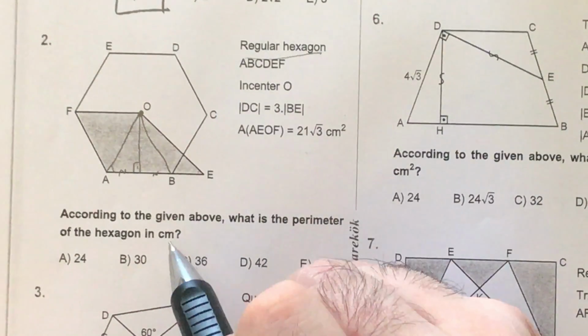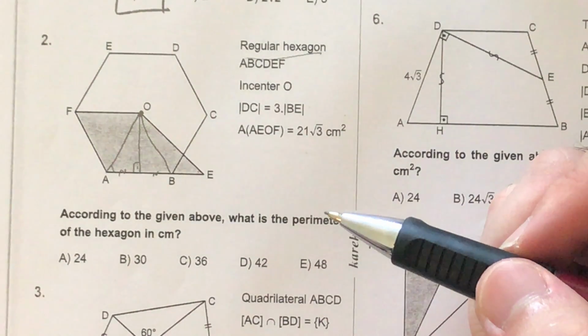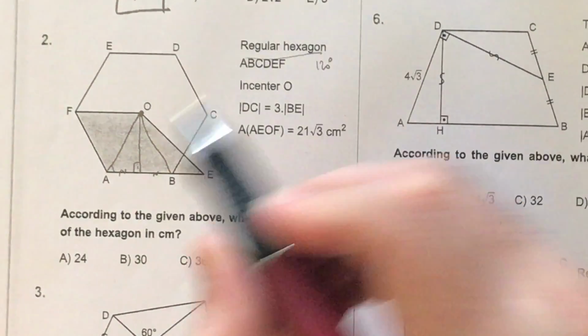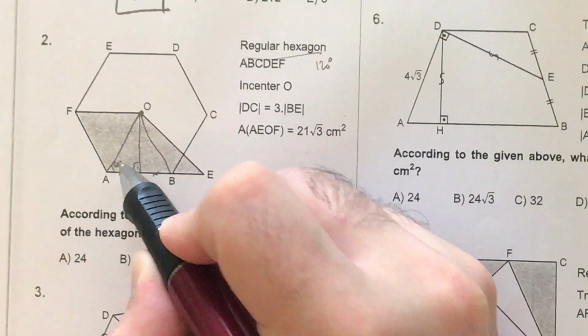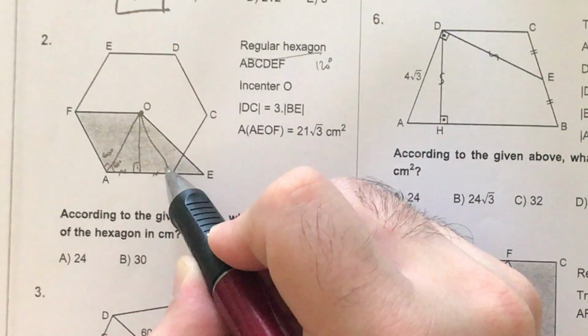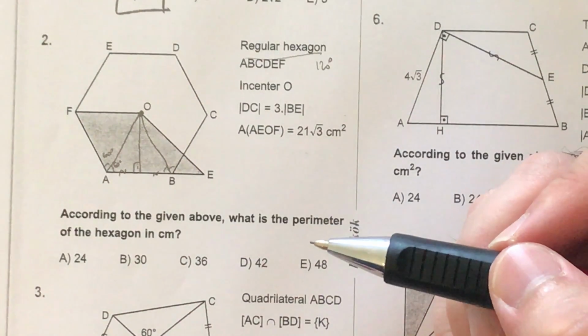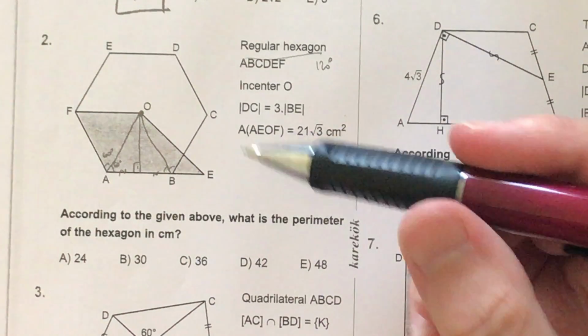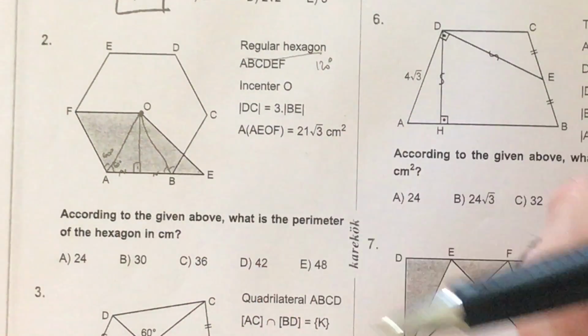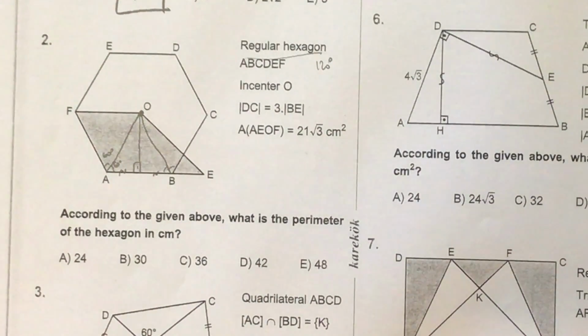So it's a regular hexagon. What is the interior angle of a hexagon? It is 120 degrees. So it's angle bisectors. So this is 60 degrees, this is 60 degrees, and those are 60 degrees as well. So as you see, it's actually an isosceles triangle. So if I take the height, it will divide it into halves.